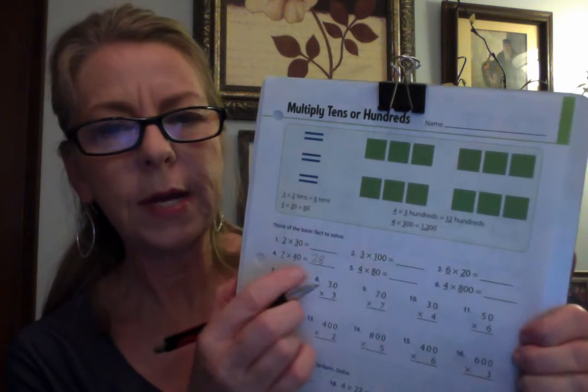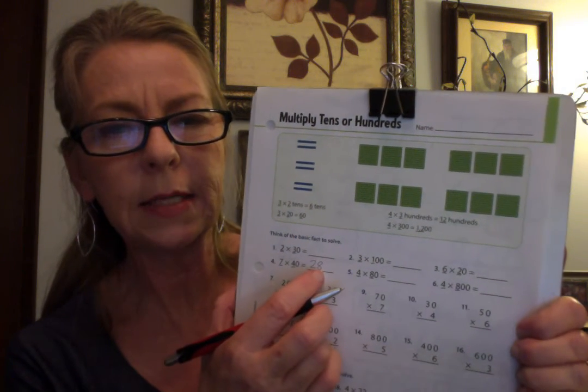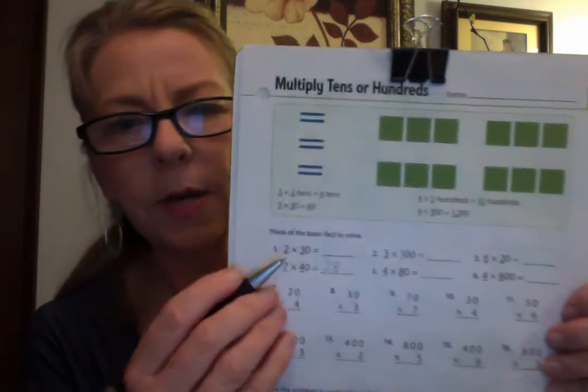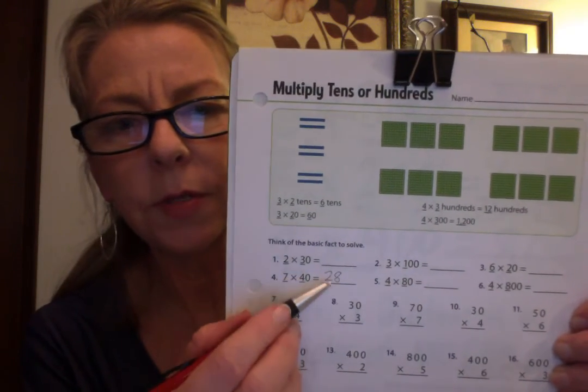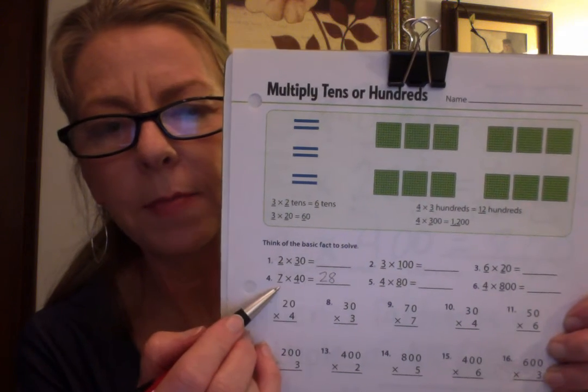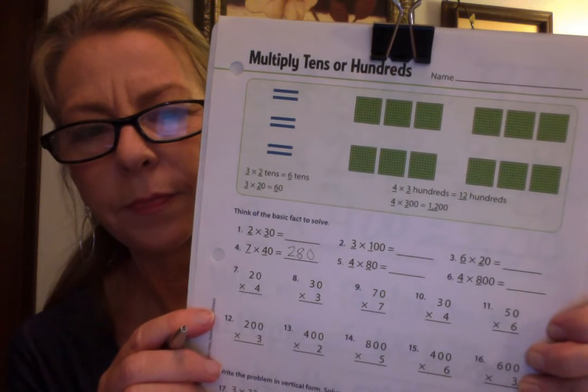And if you had 28 tens, you would be taking 20 of those tens and putting them as 200s, right? But here's our basic math fact. 7 times 4 is 28. Look back in your problem. How many zeros do you have? Just 1. And there's your answer, 280.